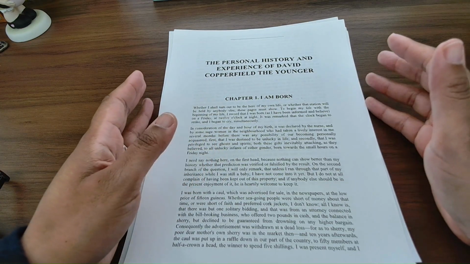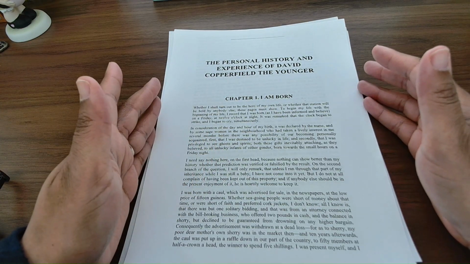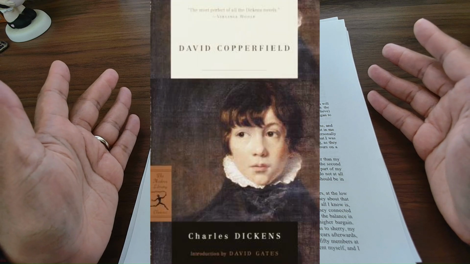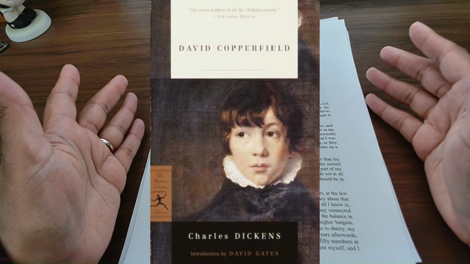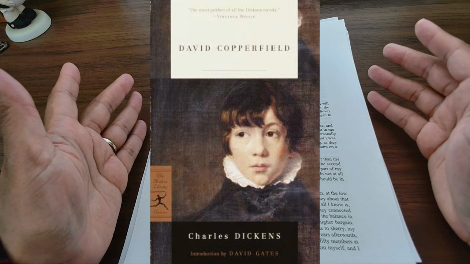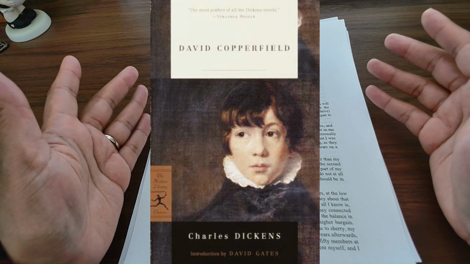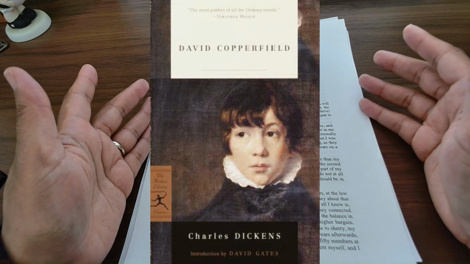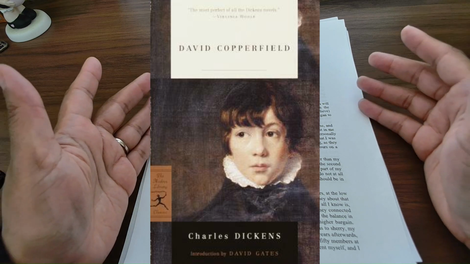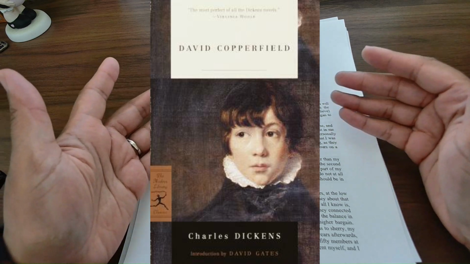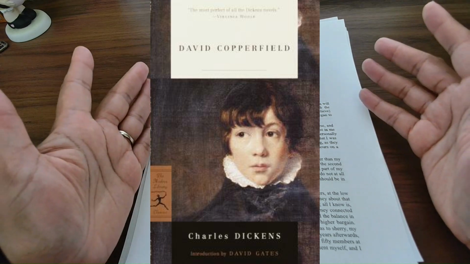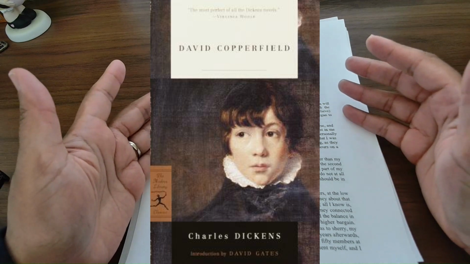And I decided to use the book David Copperfield. So I will put a picture up here on the screen for you to see what the cover of the edition is. Well, one of the editions of the book that I have. In all honesty, I have read this book before, but I absolutely love it. It's my favorite book of all time. So I thought if I was going to do an example, why not use a book I've read and why not use my favorite one?